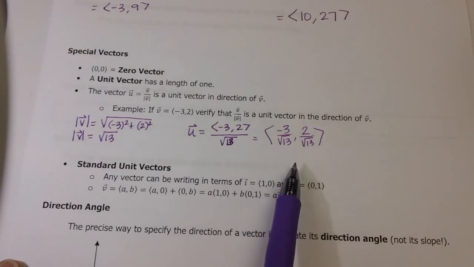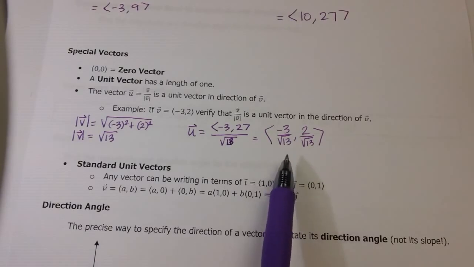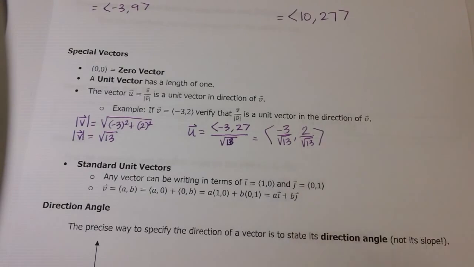What we are asked to do here is prove that our unit vector has a length of 1. So to do that, we are basically going to take the magnitude of this.